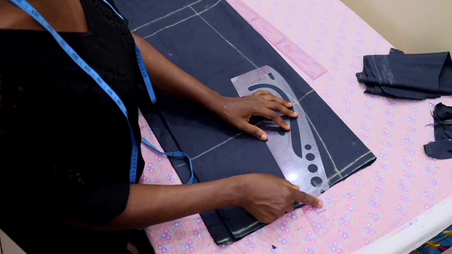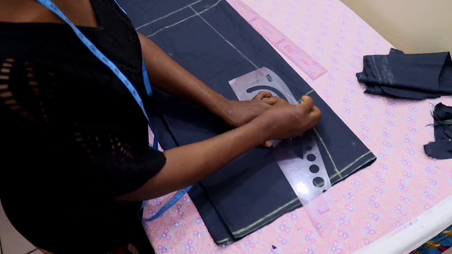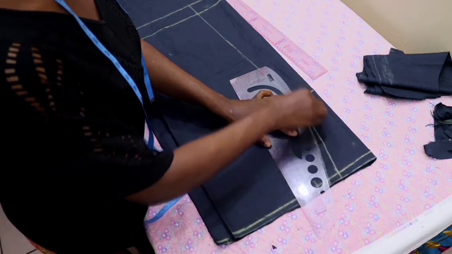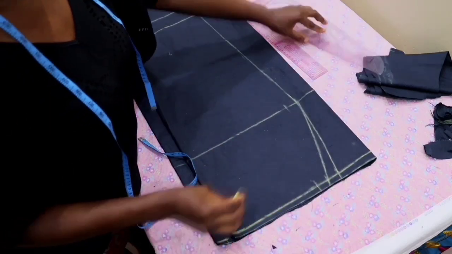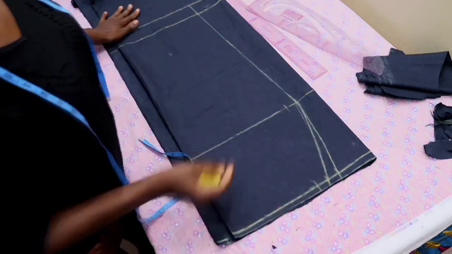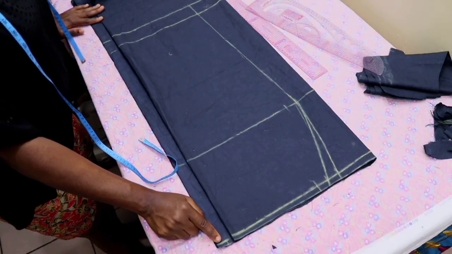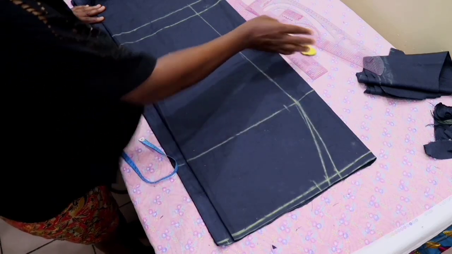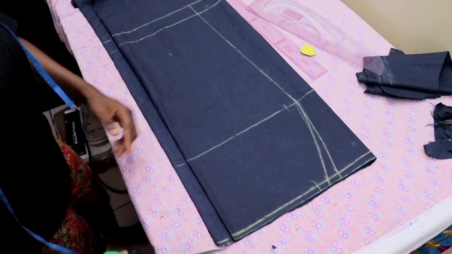So the next thing I want to do now is to redraw the side seam of the front, because I don't want the front of the skirt to have a dart. So I had it 1 inch dart, so I'm going to just connect it like this, because later I'm going to be trimming this 1 inch off from the front of the skirt. I don't want the front of the skirt to have a dart. That is 1 inch dart that I already redraw like so.